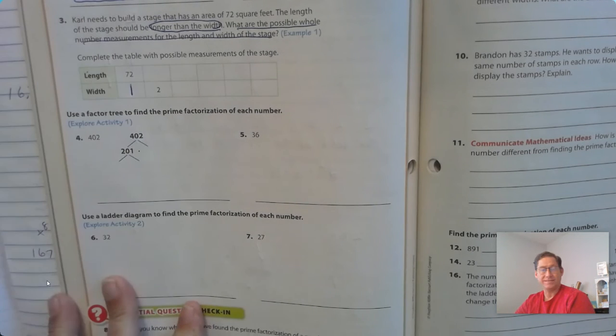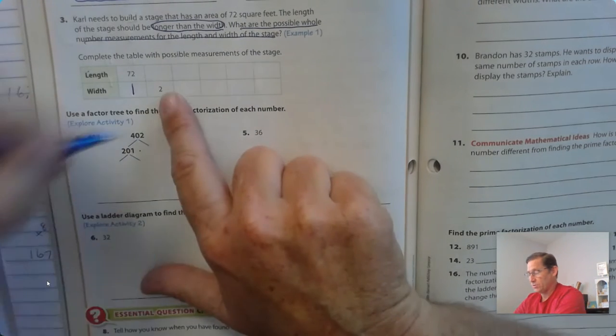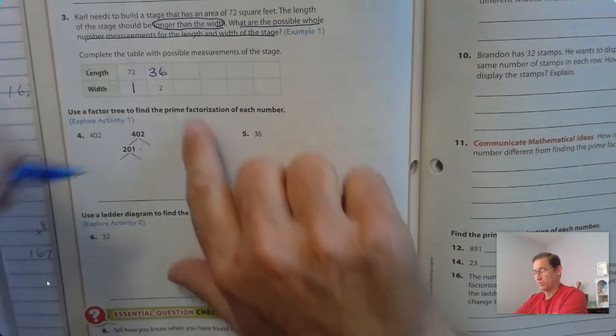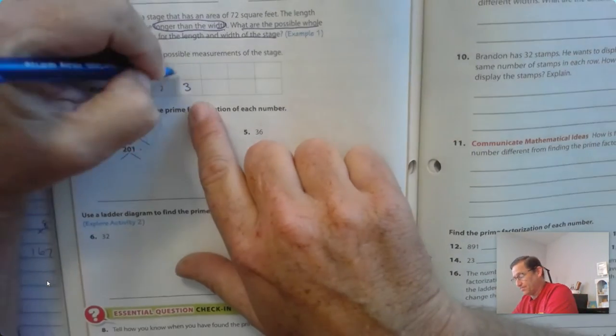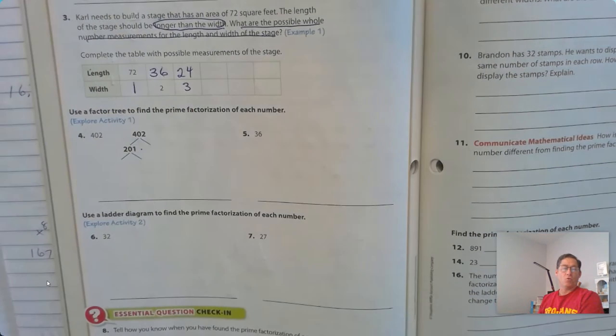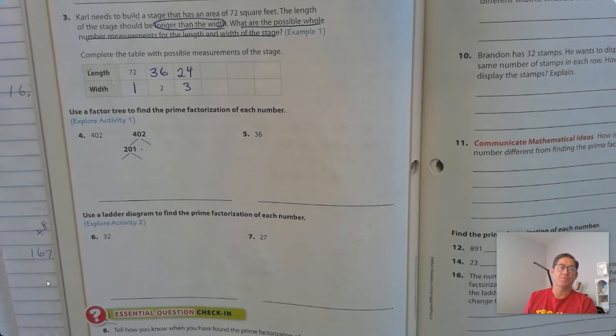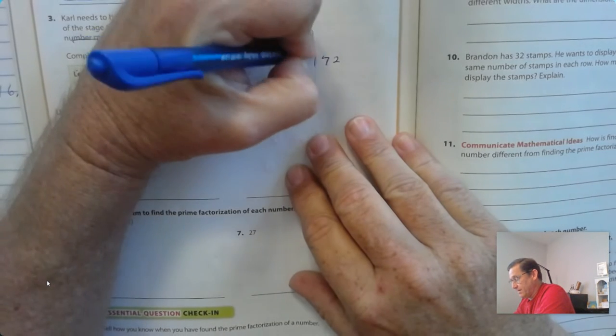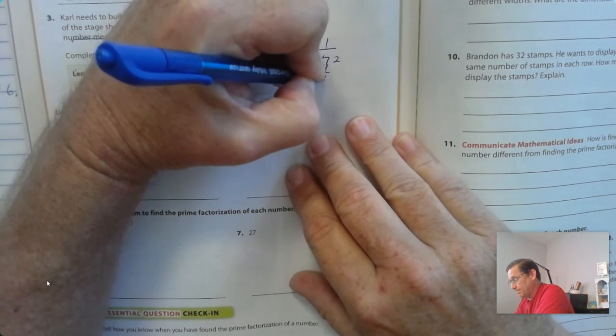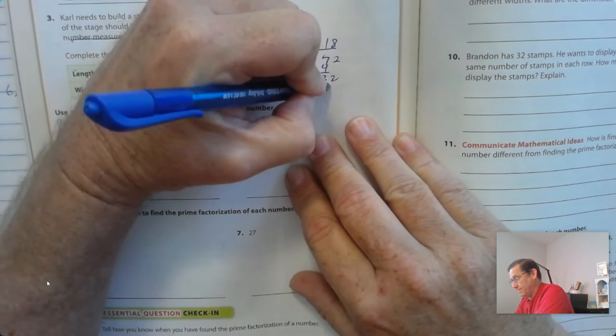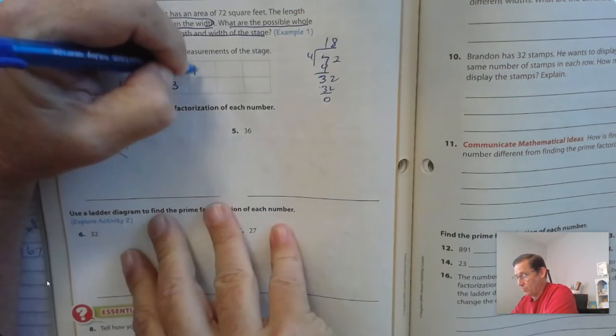Well, we know 1 and 72, right? We know 2 and 36. Will 3 work? Sure. 3 and 24 is 72. Will 4 work? Well, let's try it. 72 divided by 4 is 18. So that'll work.